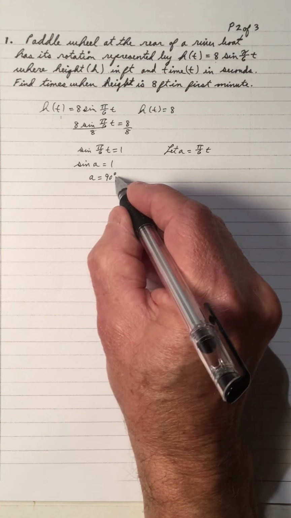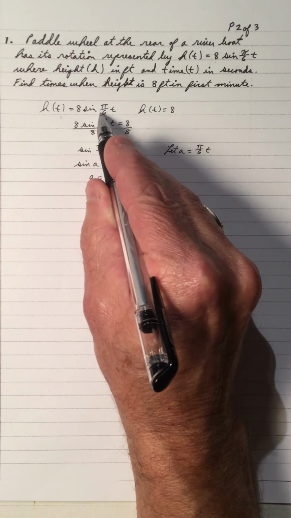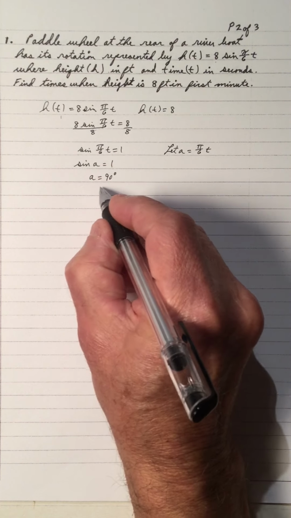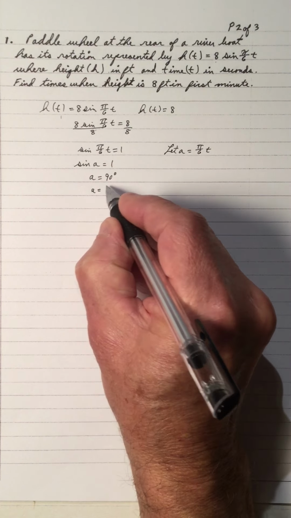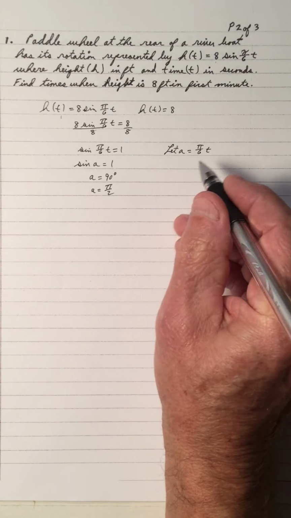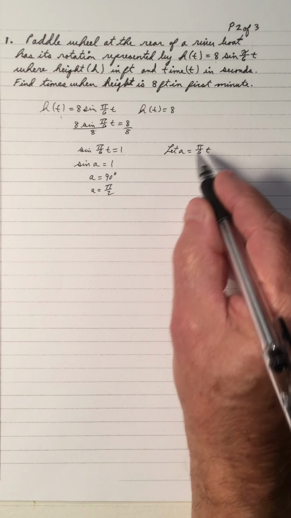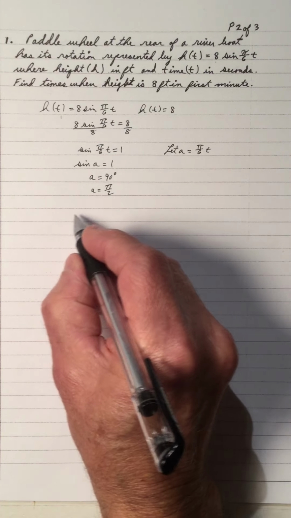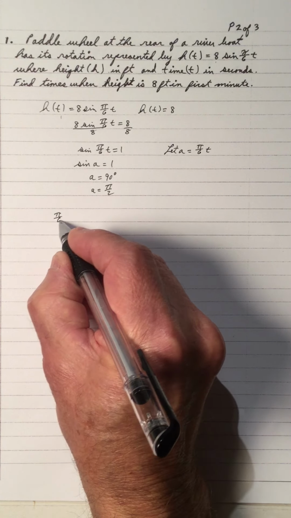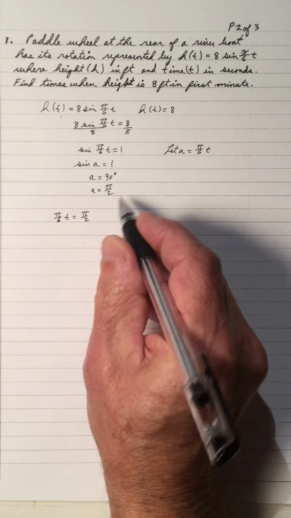I notice I work in degrees, but because the equation is in terms of radians, the 90 has to be changed to pi over 2. Hence, if a is pi over 6t and a is pi over 2, that means pi over 6t is equal to pi over 2.